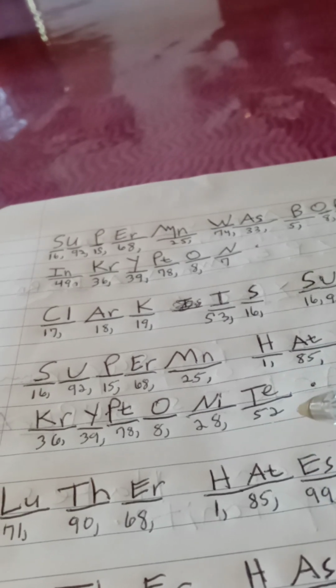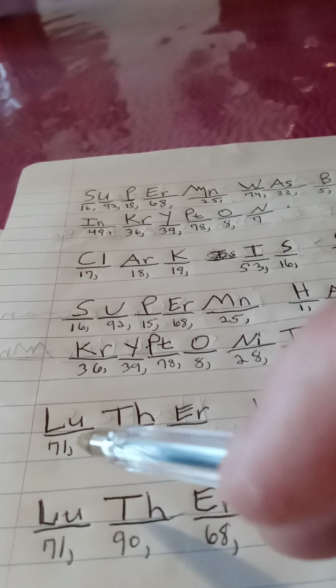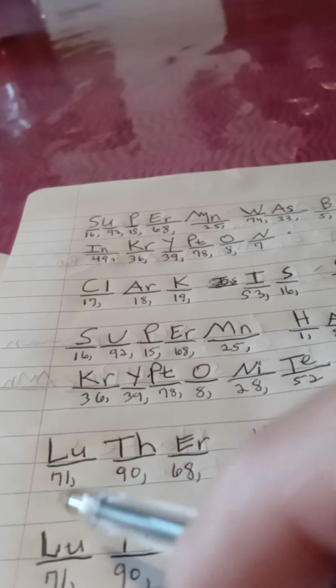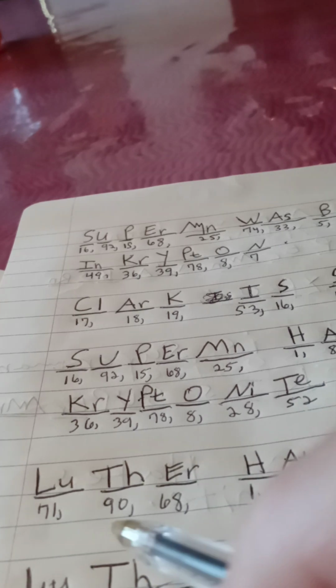That's 52 atomic number. Then we got Luthor, who hates Superman. Luthor: capital L and a small u is for lutetium, that's 71. Capital T and the H is for thorium, that's 90. Capital E and a small r is for erbium, that's 68.